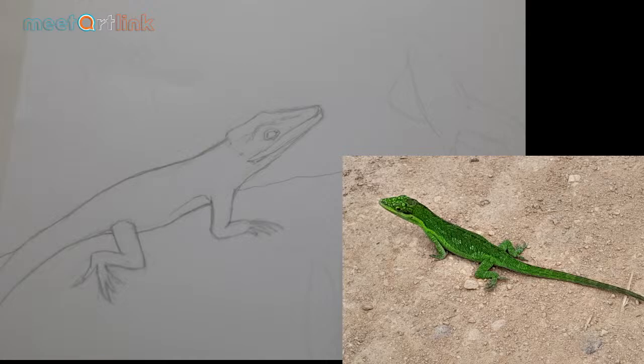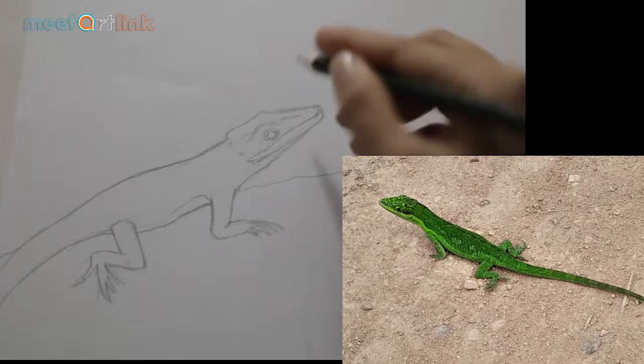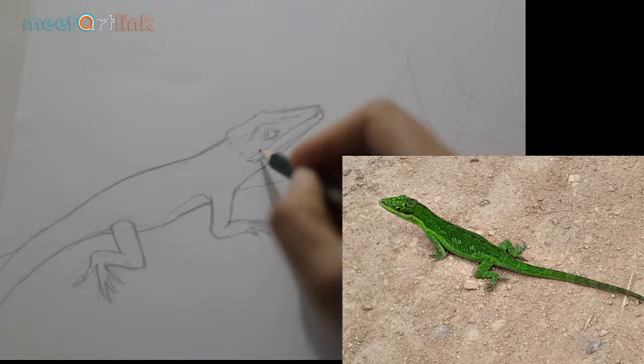And yes, I want to look up the head. Now I'm thinking that maybe it's too long.